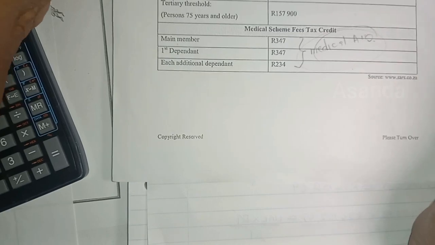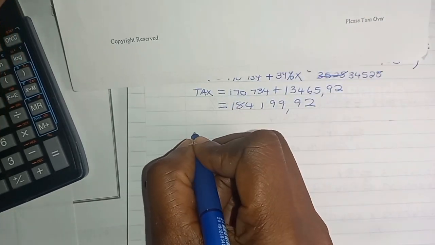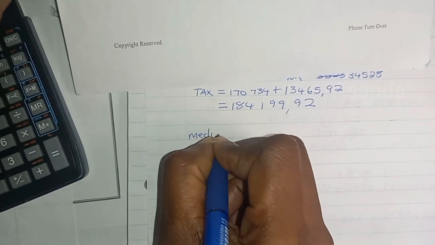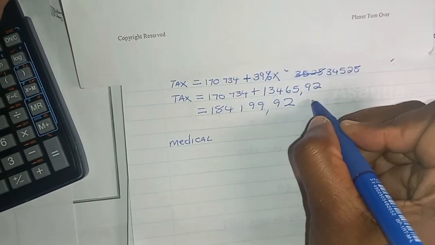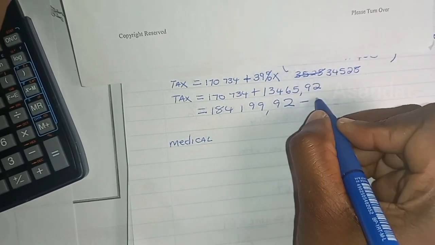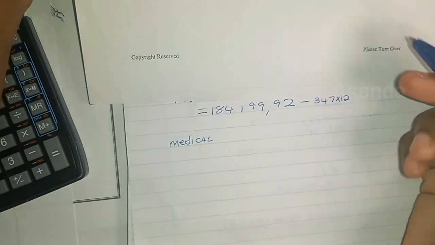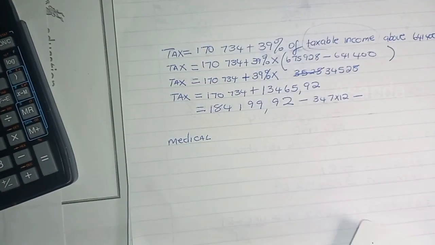The medical tax credits are here, and they say main member, that's him. So we're just going to calculate the medical tax credits quickly. Or you can say, okay, this is another way. I've never done this before, so I'm going to do it this way. Him, so that's minus 3,347 rand times 12. Remember, that's a monthly amount. Minus his wife. Remember, we said there's 4 people: him, his wife, and 2 children.